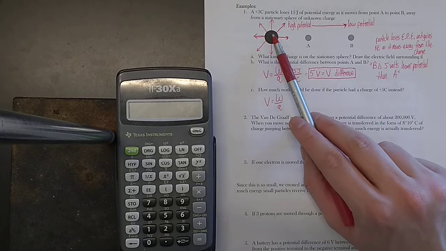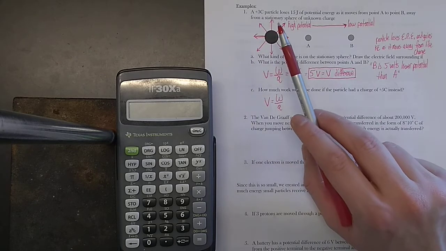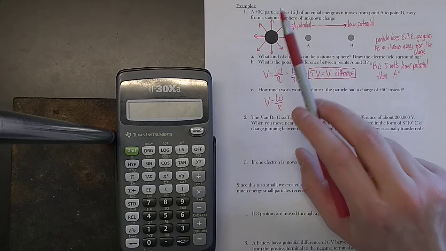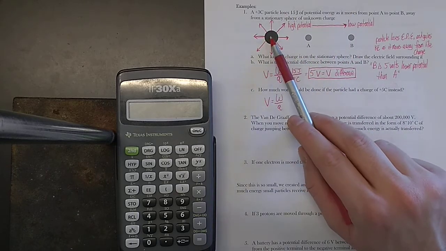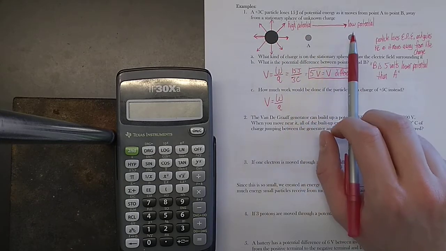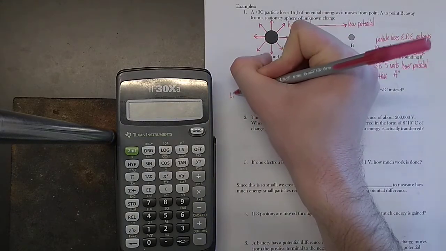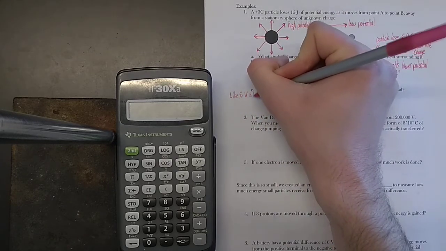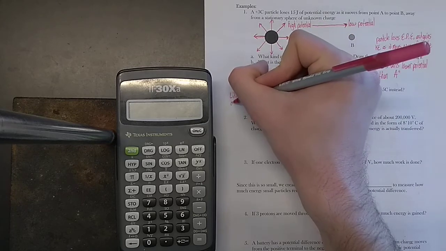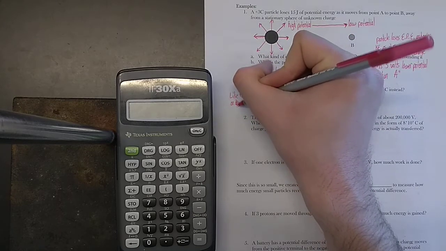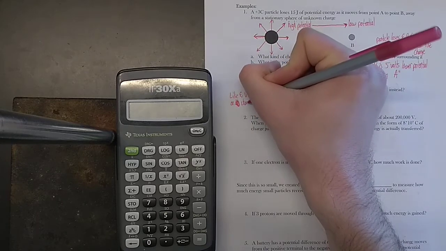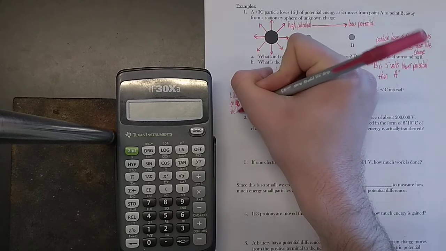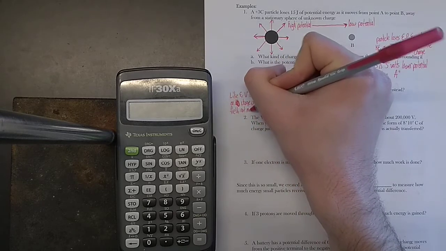The electric potential difference between these 2 points is established by this charge, not by this charge that's in here. So like the electric field, electric potential is based on the big charge, or the charge creating the field. Not the moving charge.